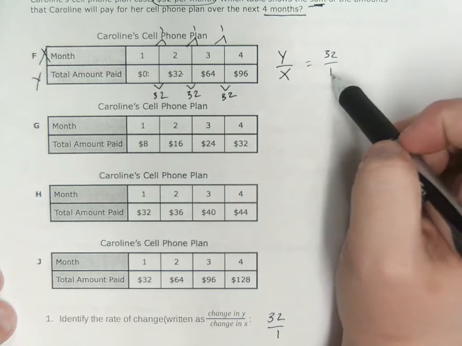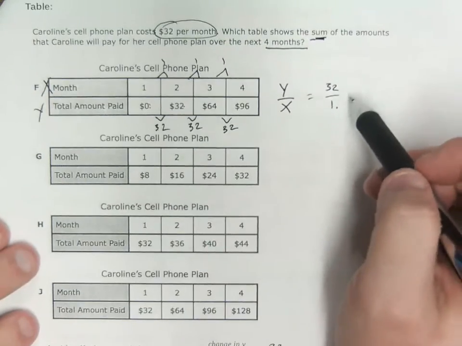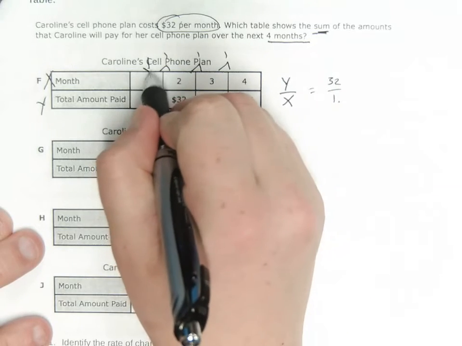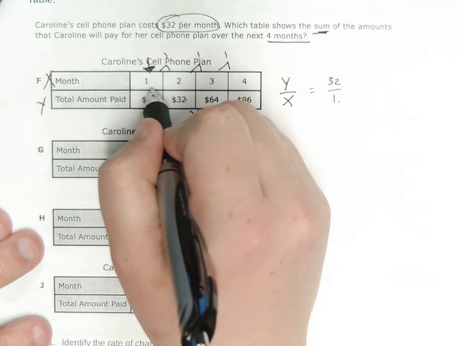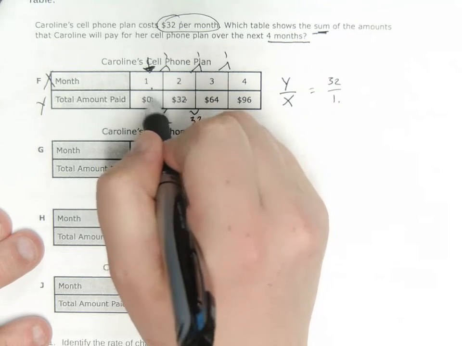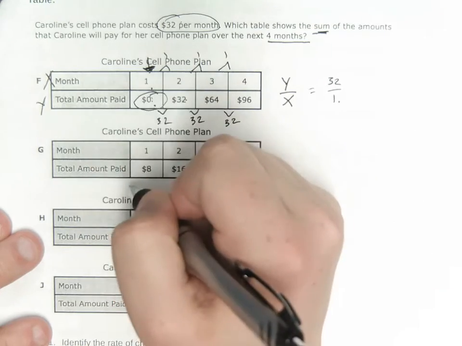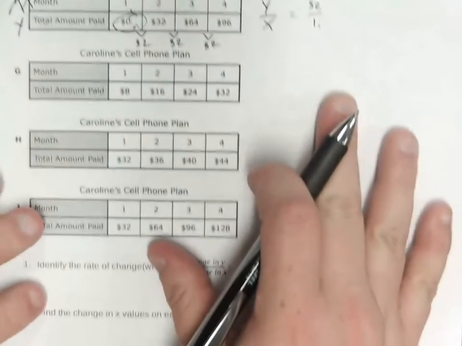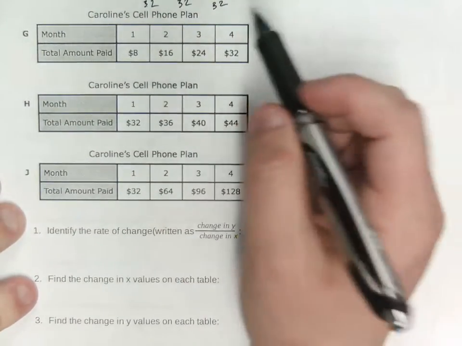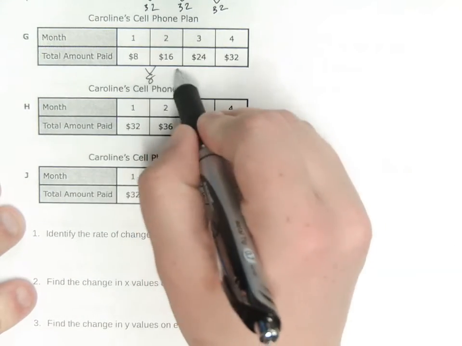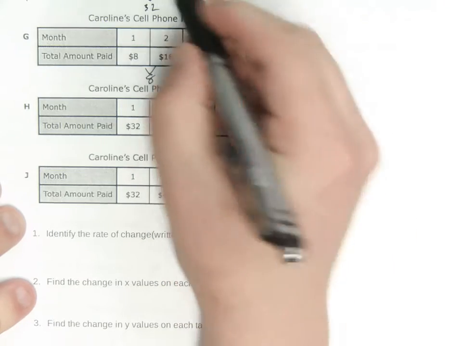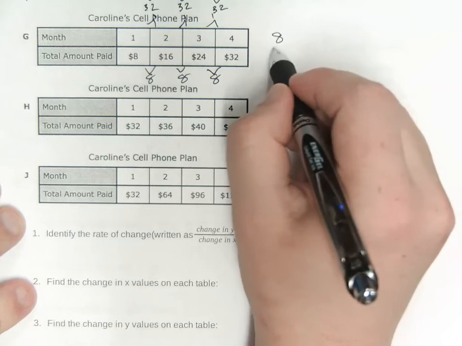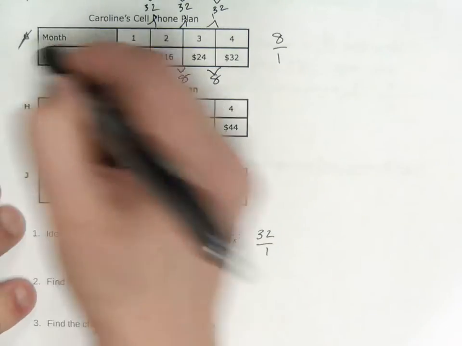Okay, but I'm going to tell you why it's not this one. Because every month she has to pay $32. So if I start at the first month, I'm still paying $32 on the first month. So it can't be $0 on the first month because I need to pay $32 on the first month. So it's not going to be that one. Okay, the next one, plus 8, plus 8, plus 8. And that's plus 1, plus 1, plus 1. And so that's 8 over 1. So it's not that one.